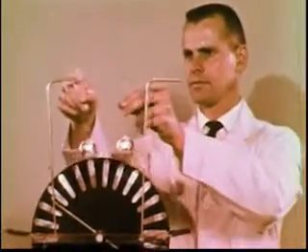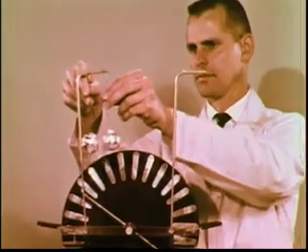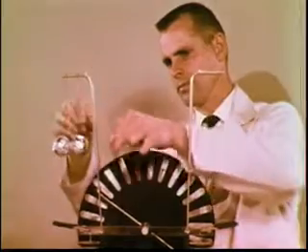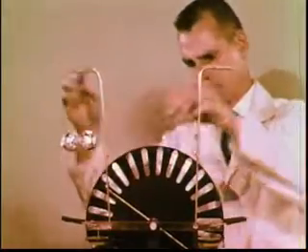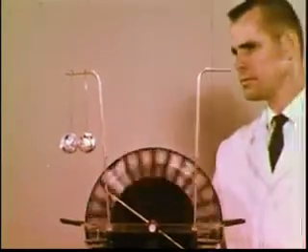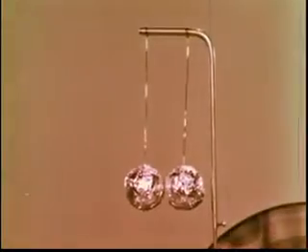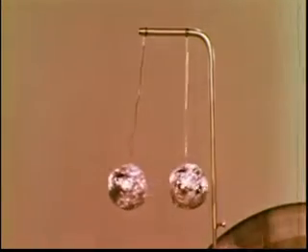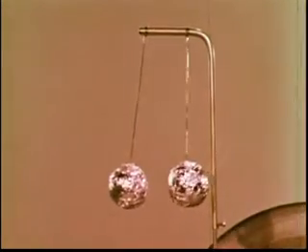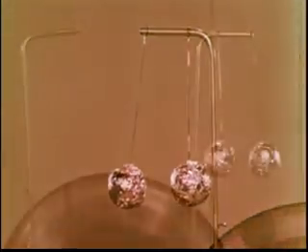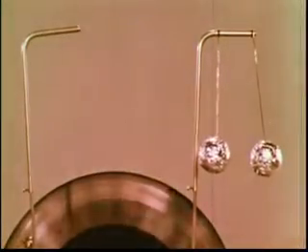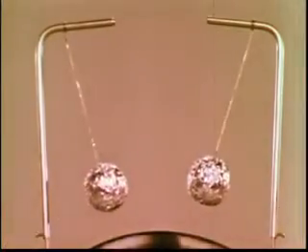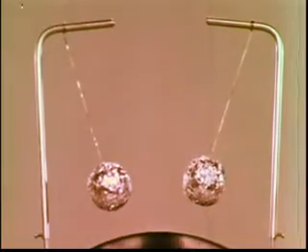What happens if the spheres are suspended from the other electrode? We turn it to minimize possible interaction between the electrodes. When the generator is started, the spheres again move apart. Thus, if the spheres are suspended from the same electrode, regardless of which electrode it is, the spheres repel one another. When the spheres are suspended on opposite electrodes, the spheres attract one another.